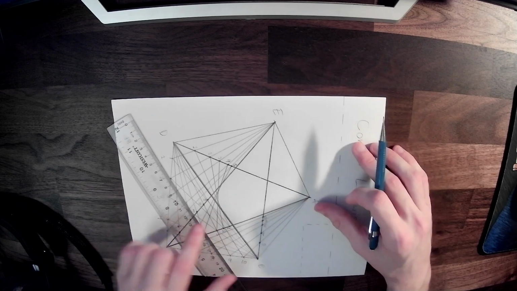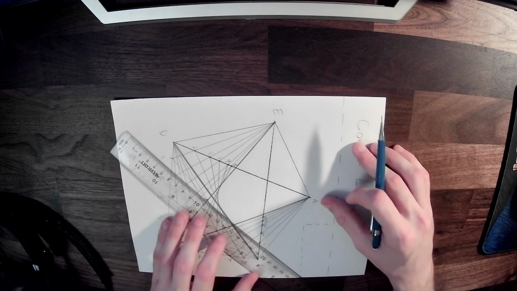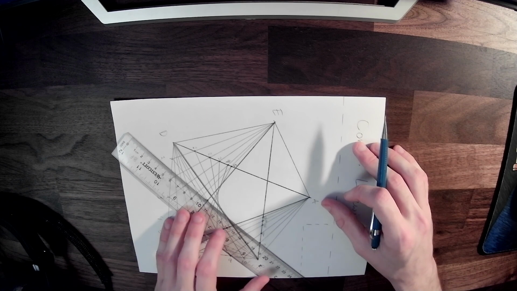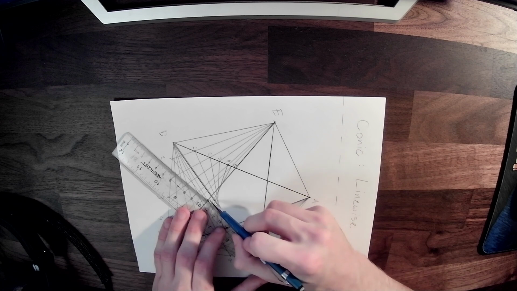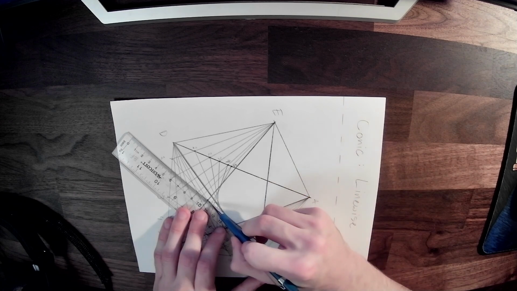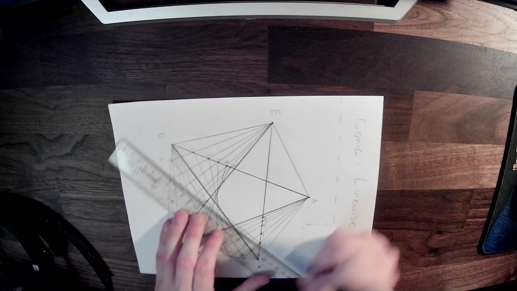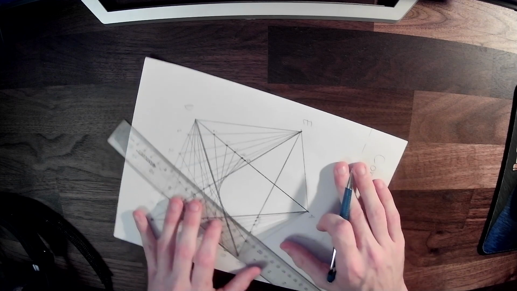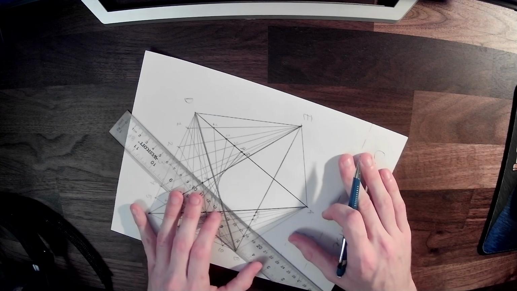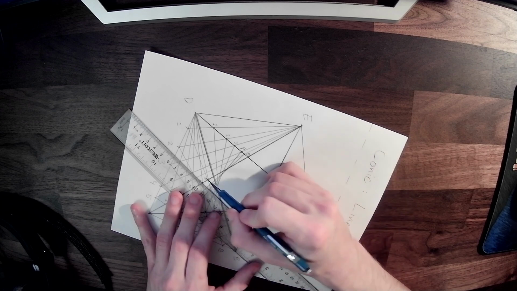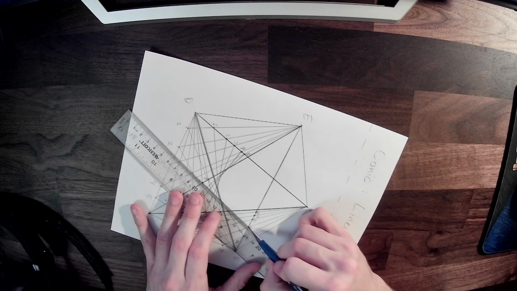So what I can do is I can take point 10 and connect it to point 10. This will be the final step of this section. So I take point 10 and 10, connect them up. Then I take point 9 and 9, and I connect them up.